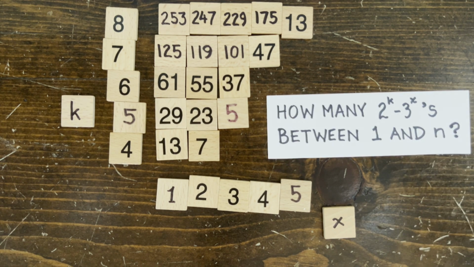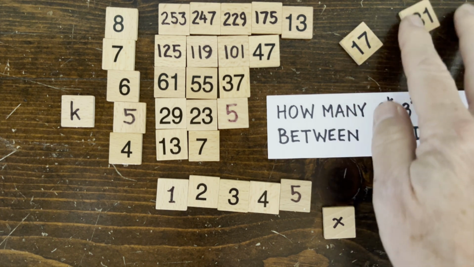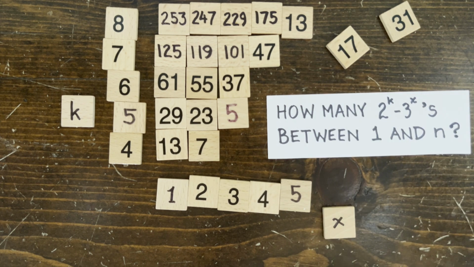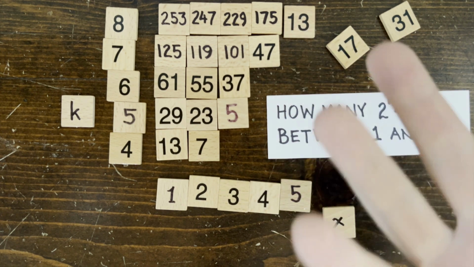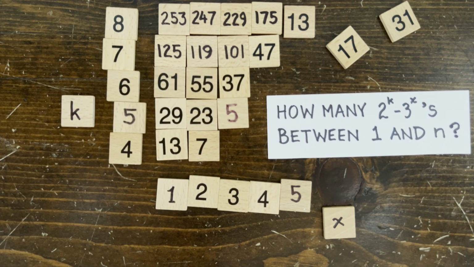But, obviously it's hard to know if we're done. I mean, maybe if we keep going way up, we'll find 17 or 31 or even 13 again. And maybe 13 will just keep showing up over and over. Well, a couple of Dutch mathematicians took care of that last part.